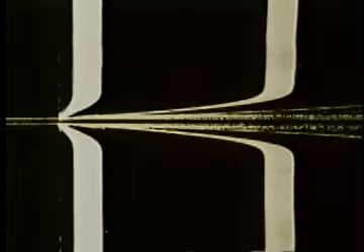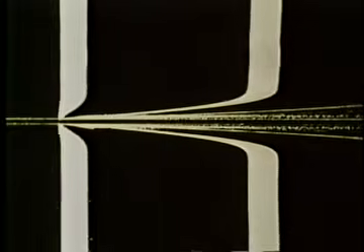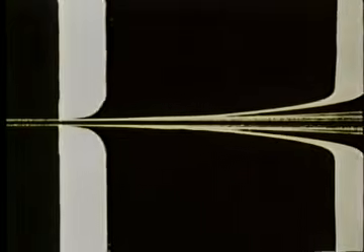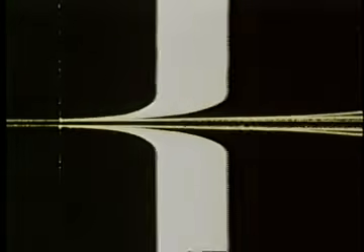We will speed up the flow. Now, the flow velocity outside the boundary layer has increased. At any position along the plate, the boundary layer thickness is now less than before, because with a higher mainstream velocity, the boundary layer has had less time to grow.